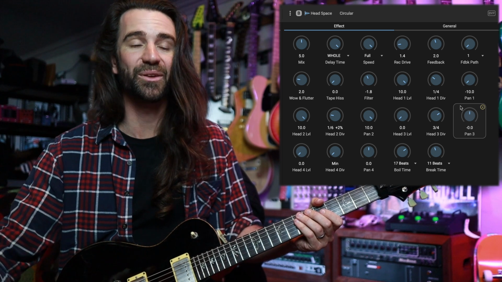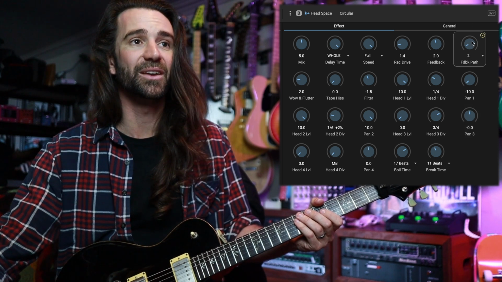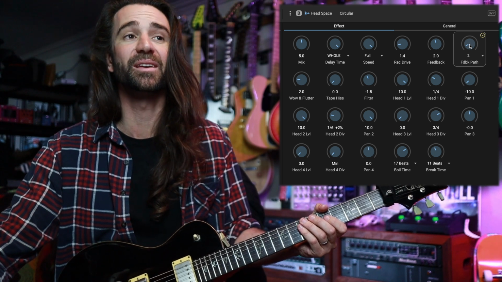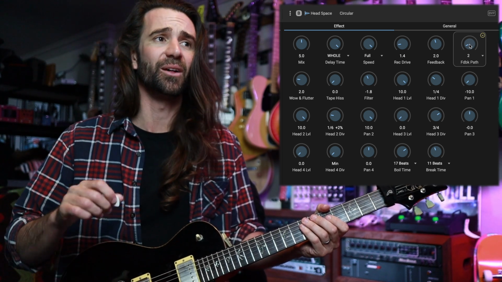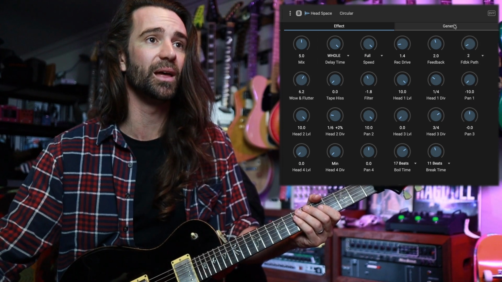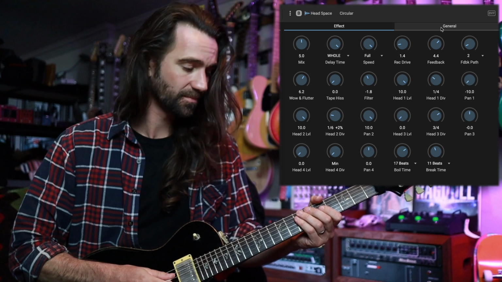So I kind of like having either head 1 or head 2 as the feedback path, but it was pretty interesting with head number 3 on there. You can set it to all as well, but I'll give you a very quick little example of playing through this. I'll turn the modulation up as well as the feedback on here.